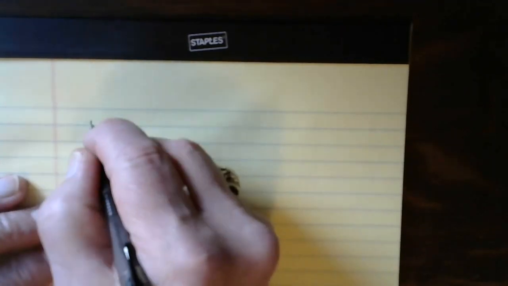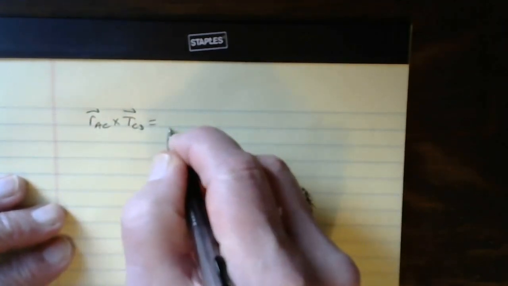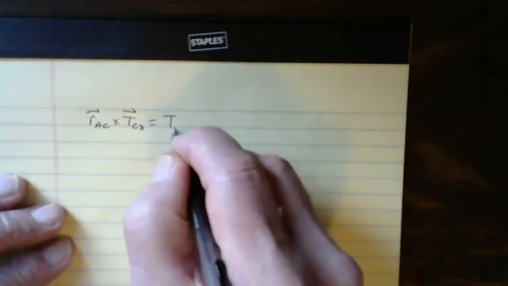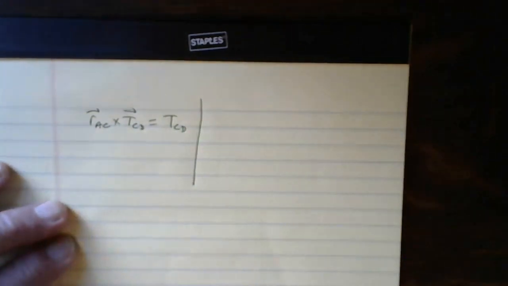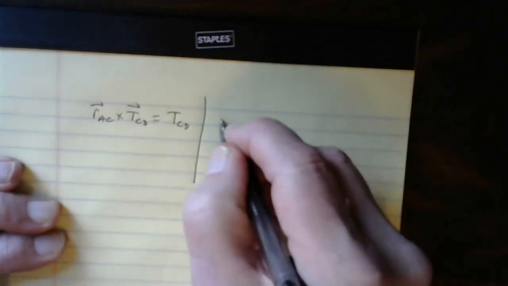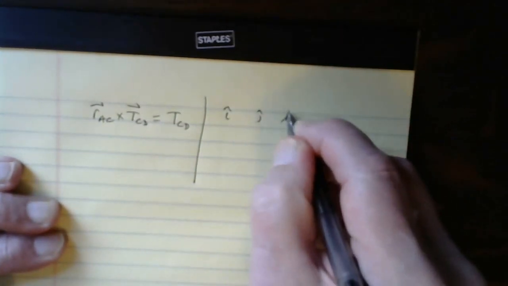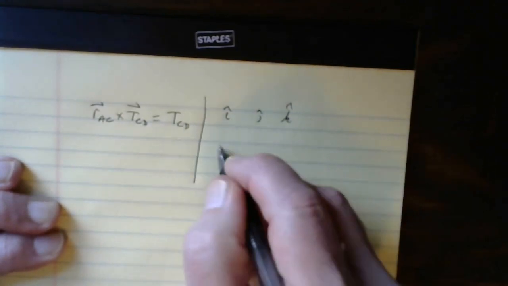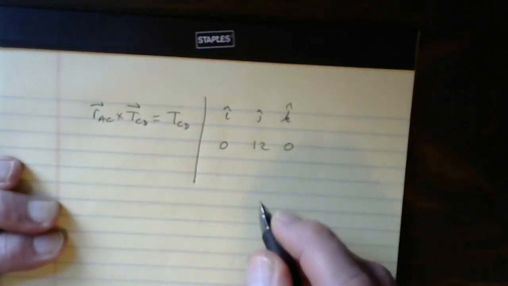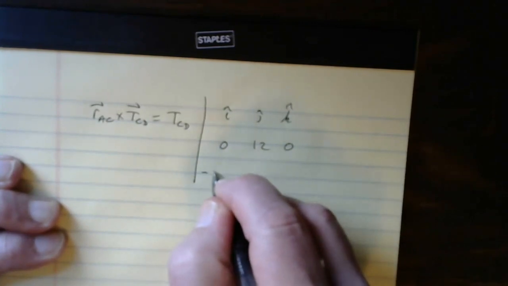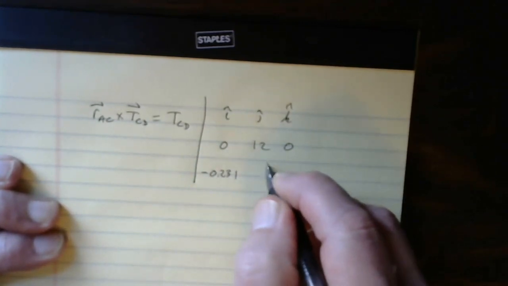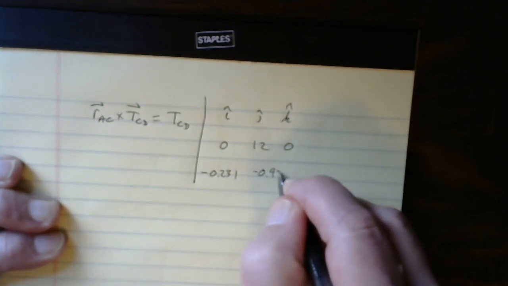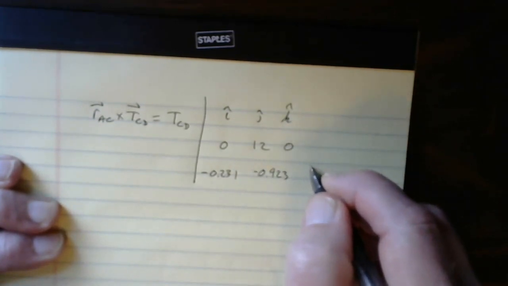Moving on, I get RAC cross TCD. Again, I'm pulling TCD out of the determinant. You could leave it in the third row if you wanted to. Makes no difference. IJK. And of course, you could do three 2x2s if that's how you learned it when you do the determinants. And then minus 0.231, minus 0.923, and 0.308.